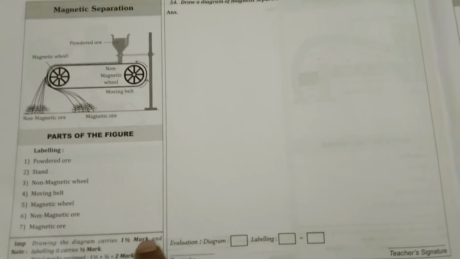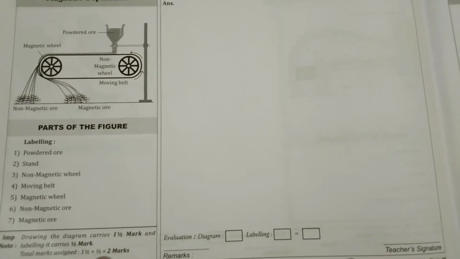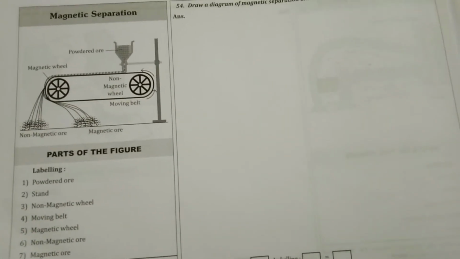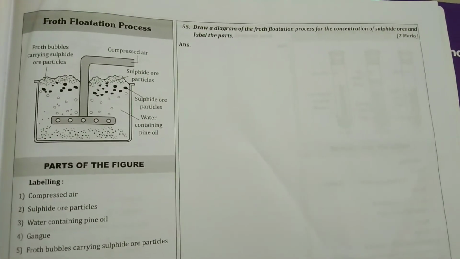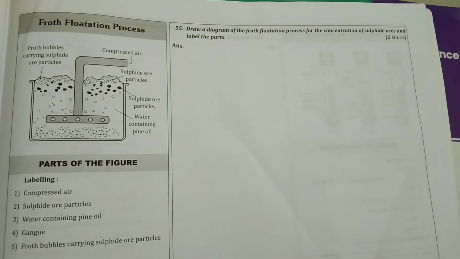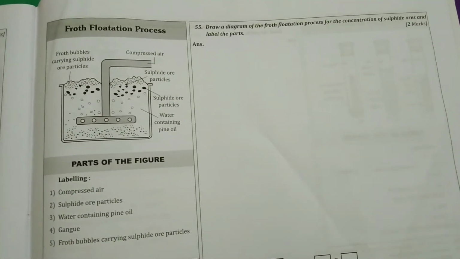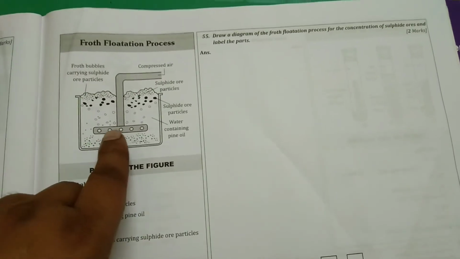It carries 1.5 marks and labeling it carries half a mark. Total marks assigned: 1.5 plus half, that is equal to 2 marks. This is the diagram of magnetic separation, right? Coming to the third diagram: draw the diagram of the froth flotation process for the concentration of sulfide ores and label the parts. This is the diagram of the froth flotation process, which is mainly used for sulfide ores.